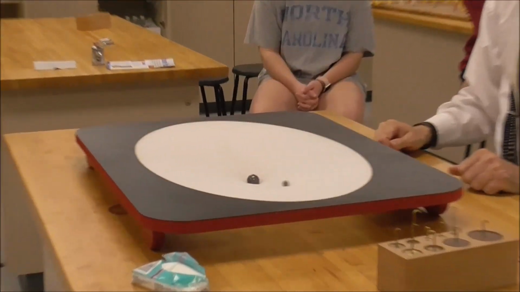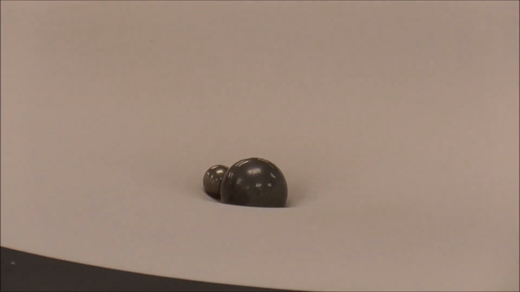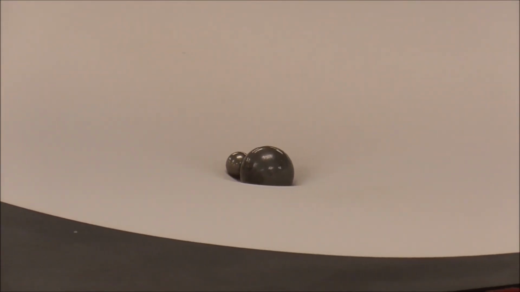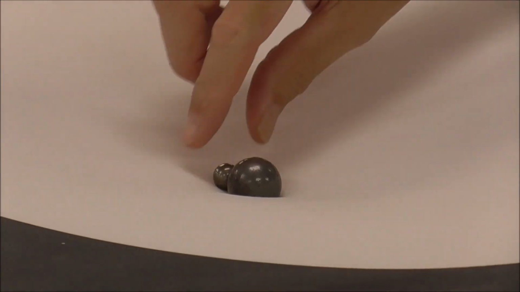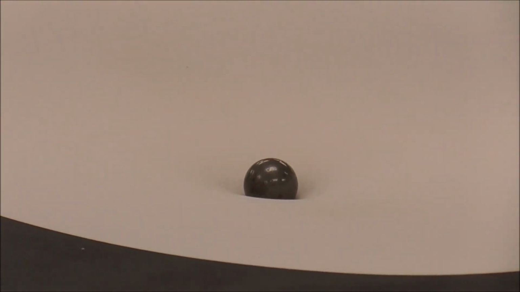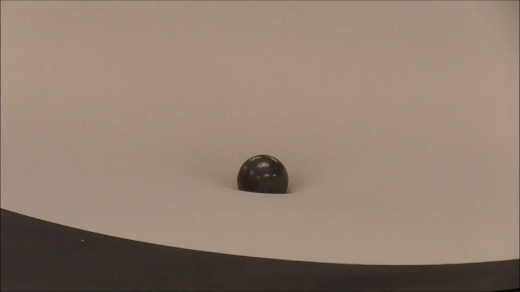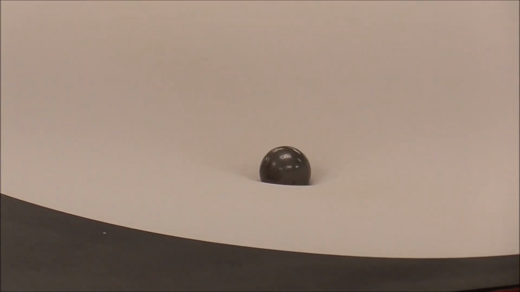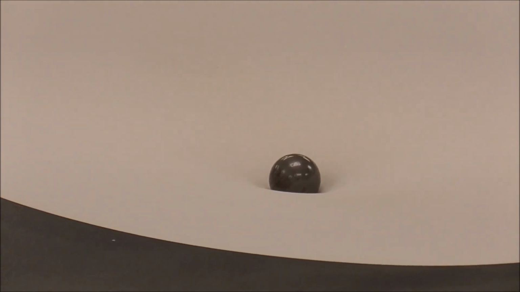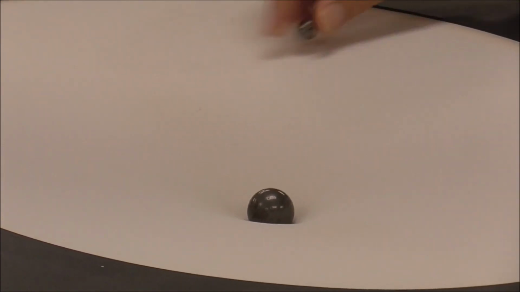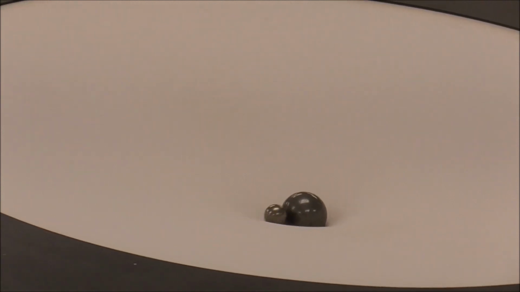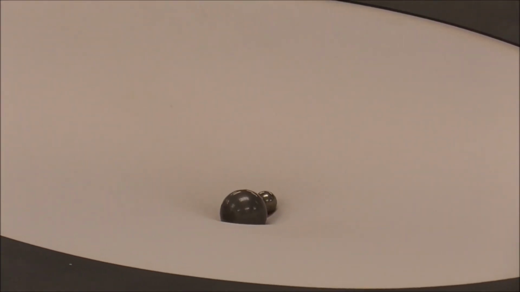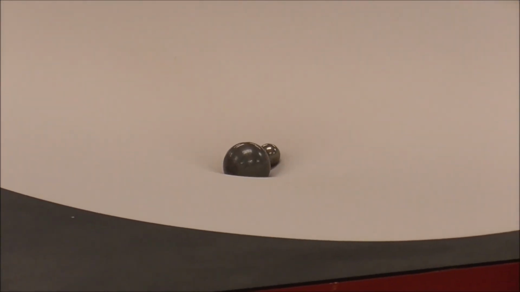Now, this is where Newton's third law comes into play. For every action there is a reaction. So the forces that they're both experiencing are the same. But because this has a much larger mass, it doesn't accelerate as much. It isn't as affected by the warping of space and time like this is, because that's a deeper gravitational well. So there is some movement of that larger object, but it's just really small because it has such a large mass.